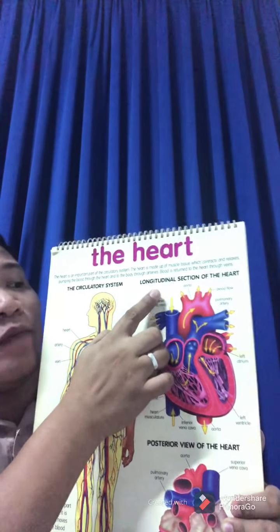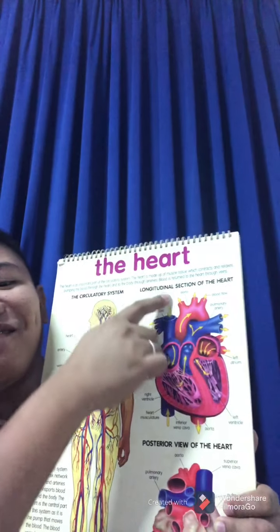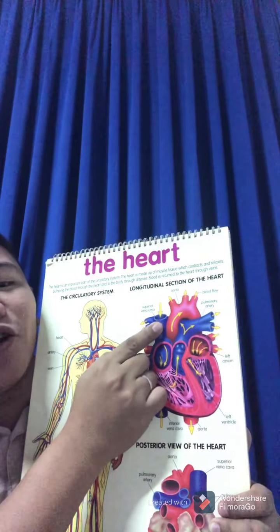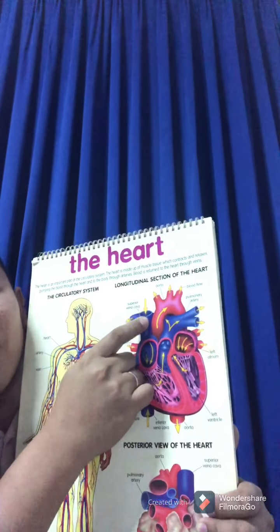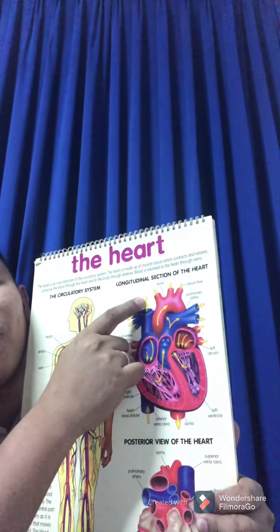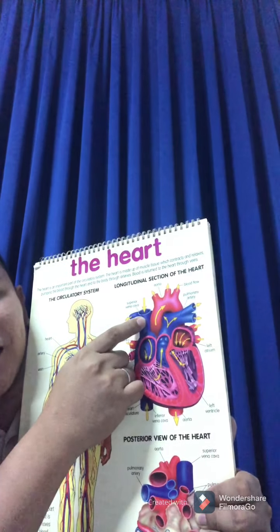The blood coming from the upper part of the body will enter into the superior vena cava. Ito yung vein wherein pumapasok yung mga dugo galing sa upper part of the body.